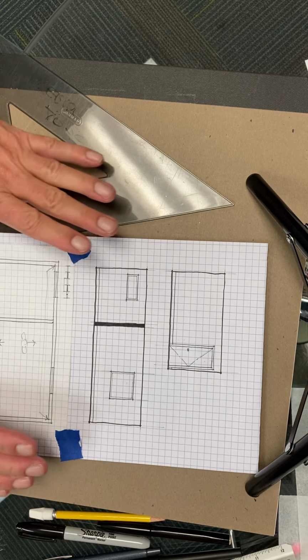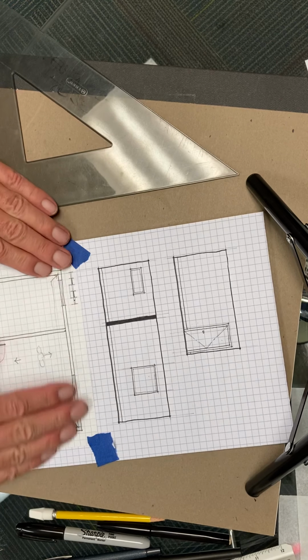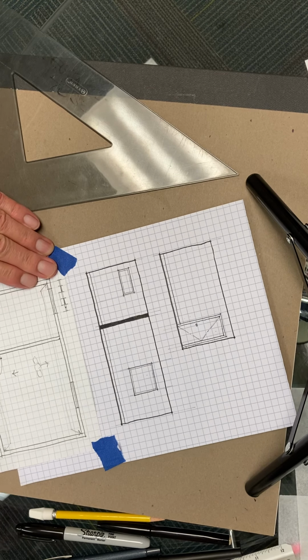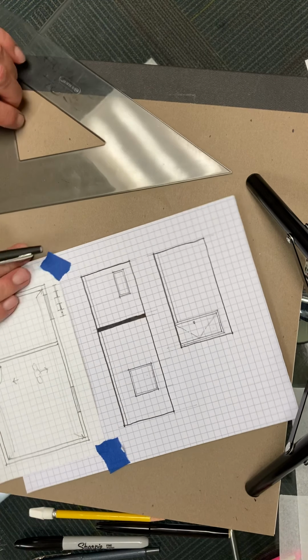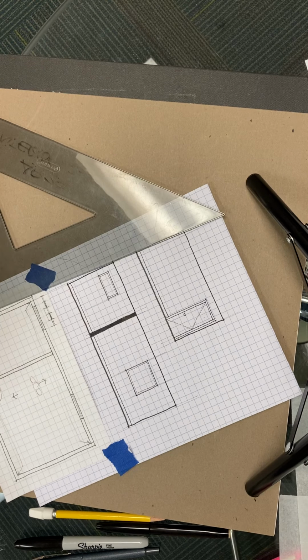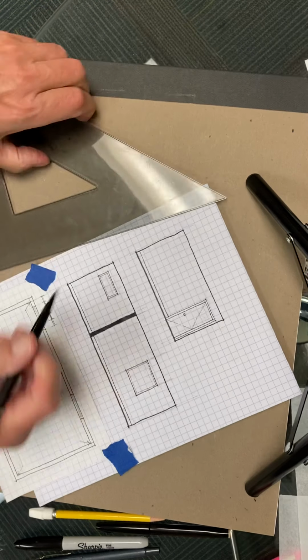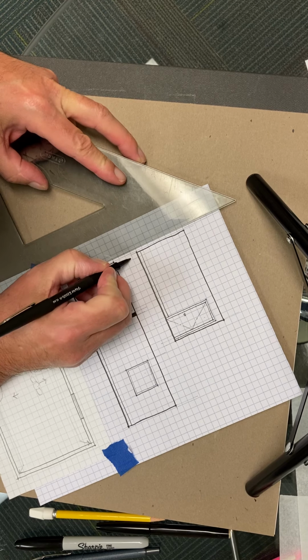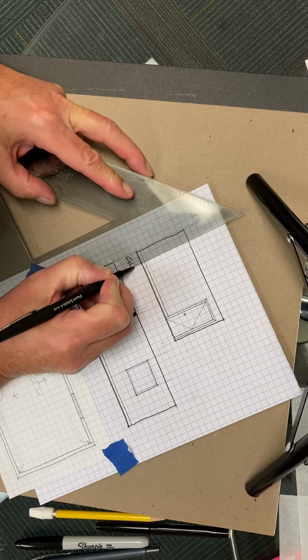So it's always best if you just set it up and go along. And don't forget, you need to add some kind of title here. Each drawing that you do should have a title. So in this case, we're going to call this guest room.